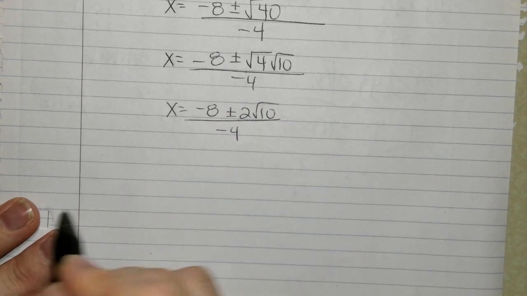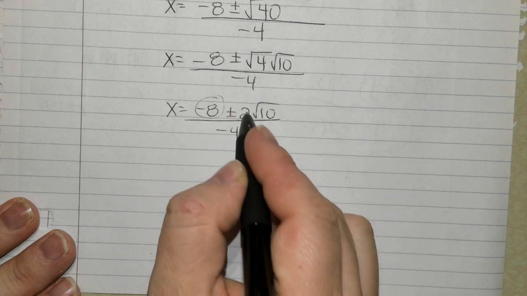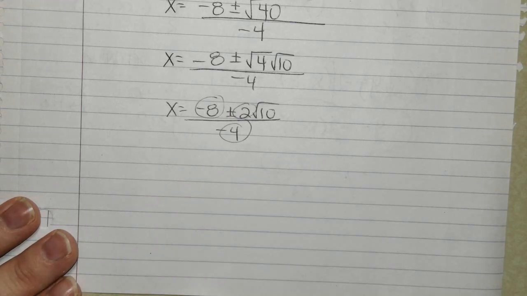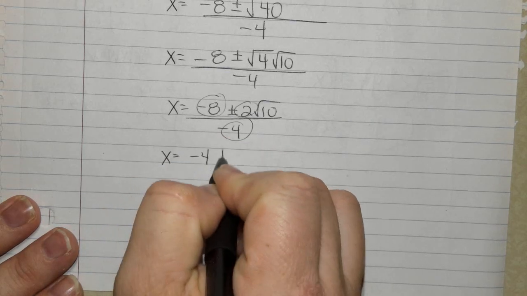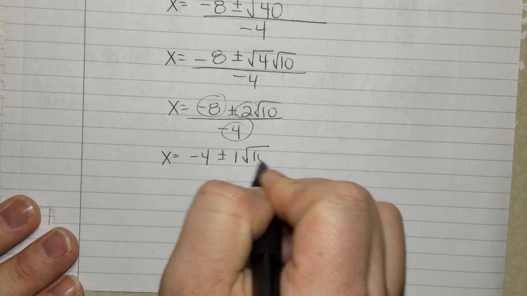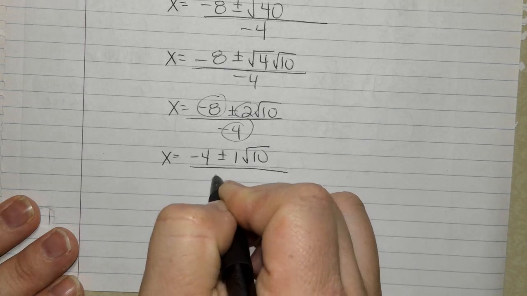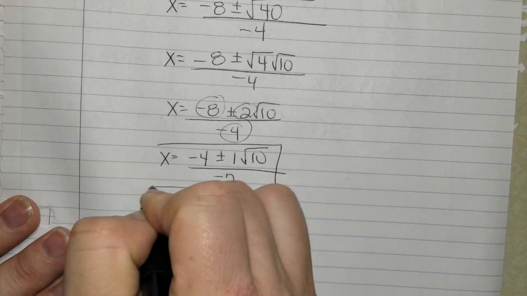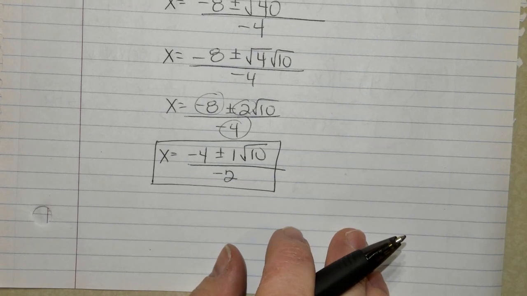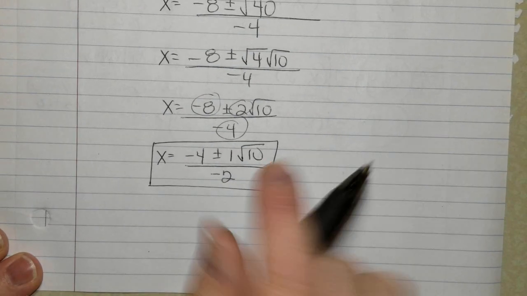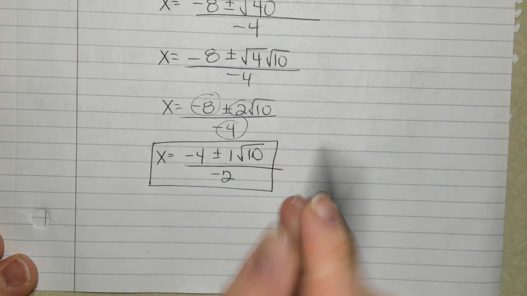And then I'm going to divide everything by 2 because I know 2 is the highest number that I can divide into -8, 2, and -4. So divided by 2, divided by 2, and divided by 2. Those are my 2 roots, the 2 x-intercepts. It is an irrational number, that's why I can't put it in factored form.